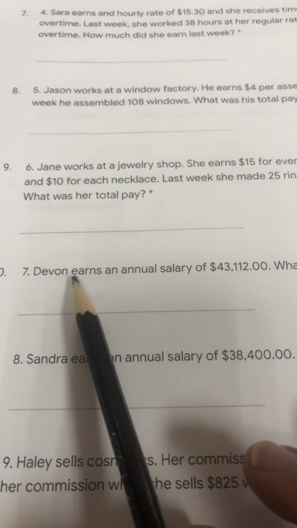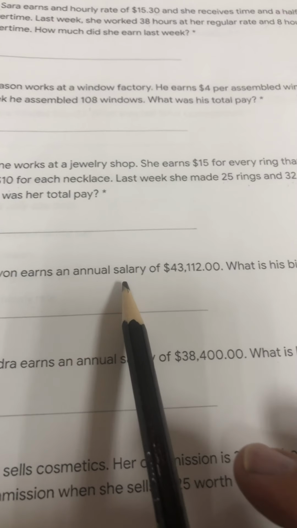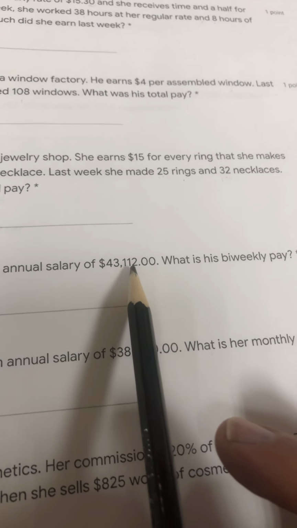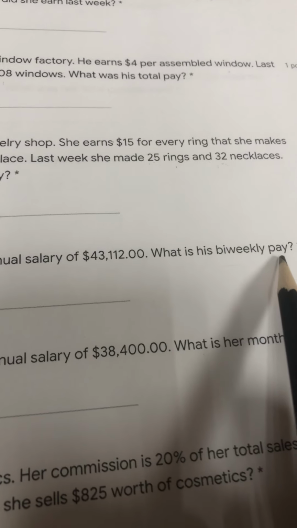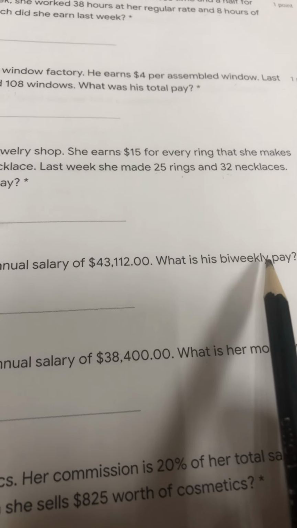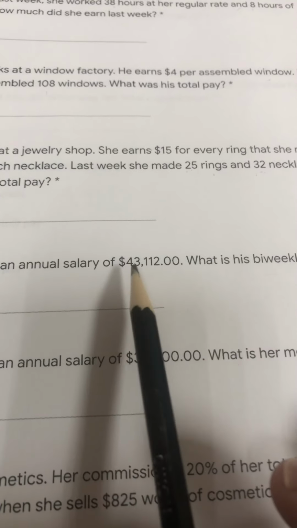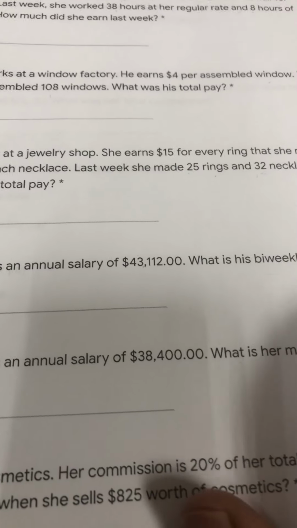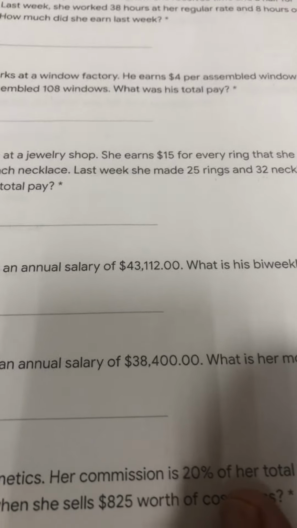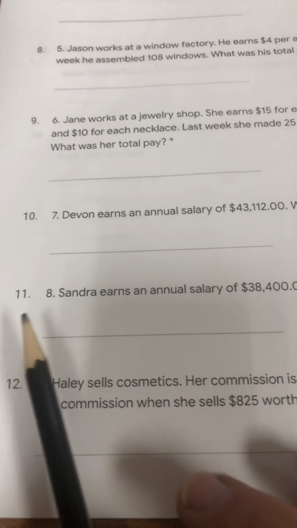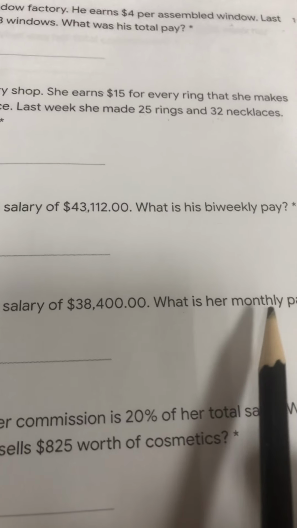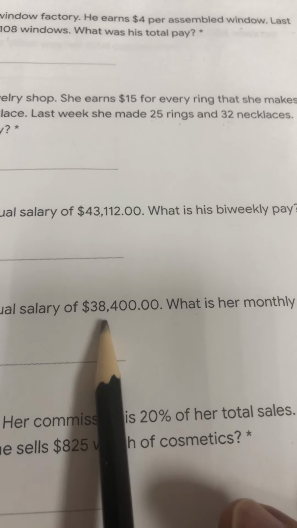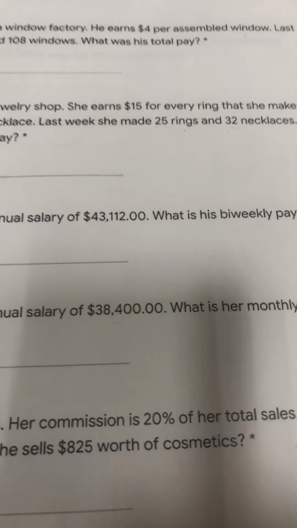Number 10. Devin earns an annual salary of $43,112. What is his bi-weekly pay? So you've got to remember what bi-weekly means and divide this up into the number of, what would bi-weekly be for a year. Number 11, Sandra earns an annual salary of $38,400. What is her monthly pay? So, how many months are in a year? Okay, you're going to divide this up by how many months, that $38,400.